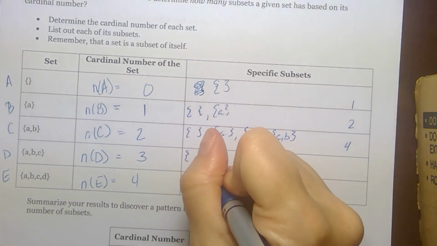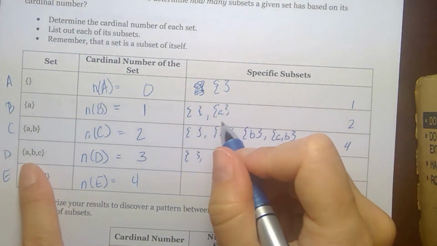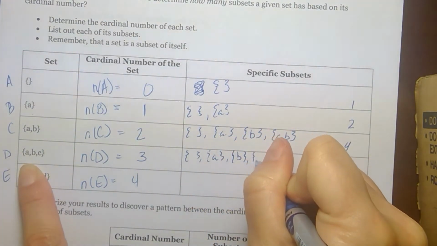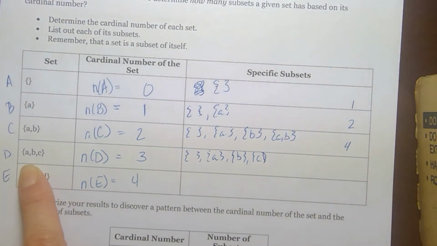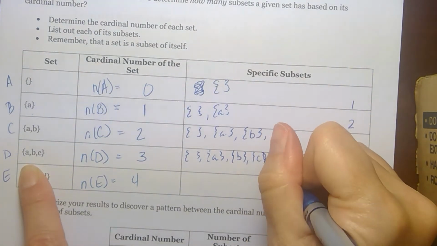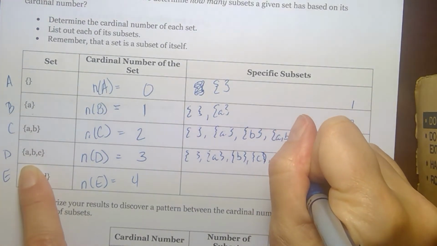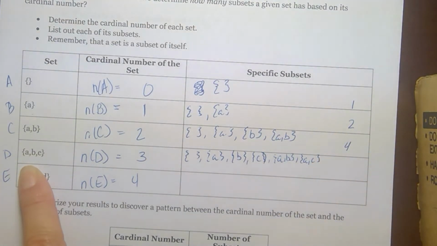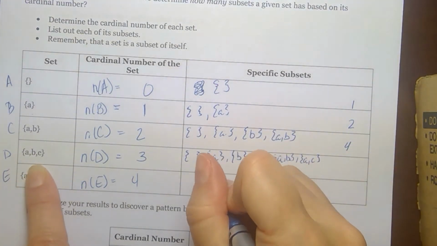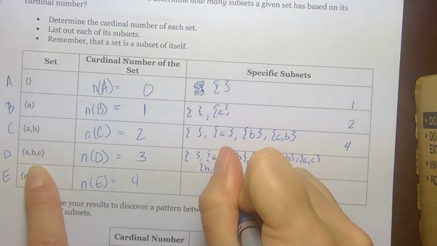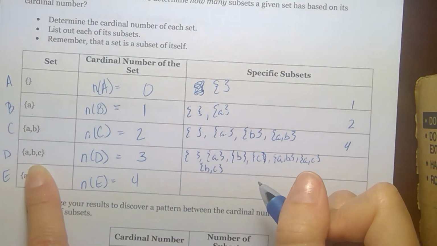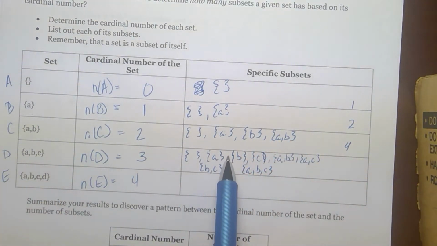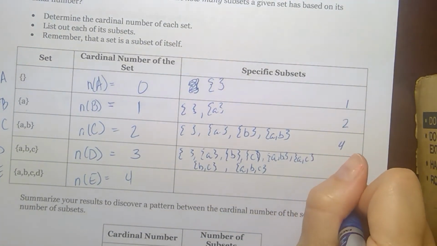You're always going to start with the empty set. And then I can take the elements one at a time. So I've got just A, I've got just B, and I've got just C. Then I can pair them up. So I could do A and B, and then A and C, and then B and C, and then I could do all 3. So A, B, C, which gives me 1, 2, 3, 4, 5, 6, 7, 8 subsets.